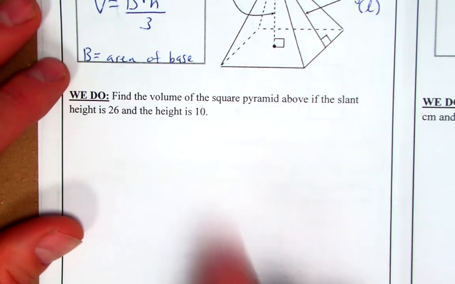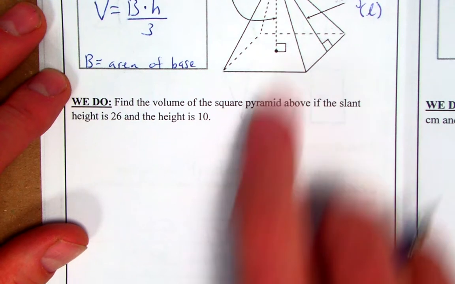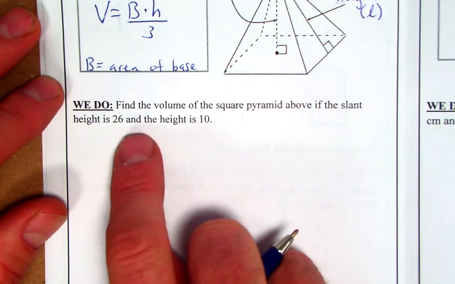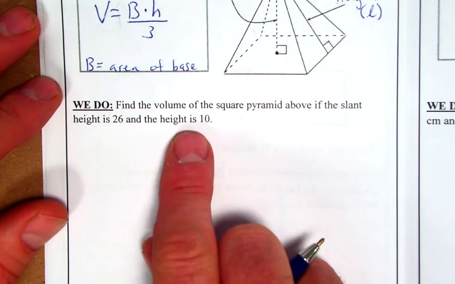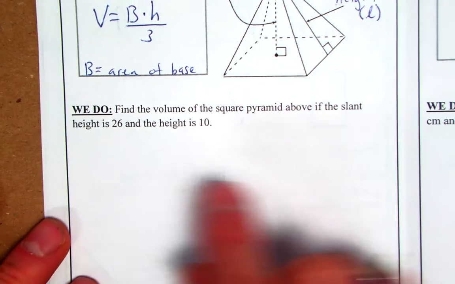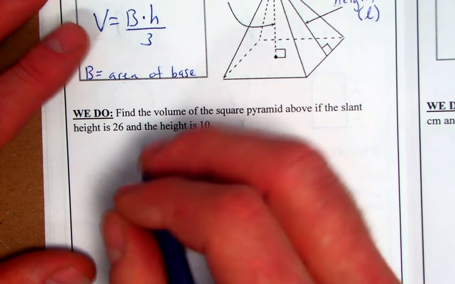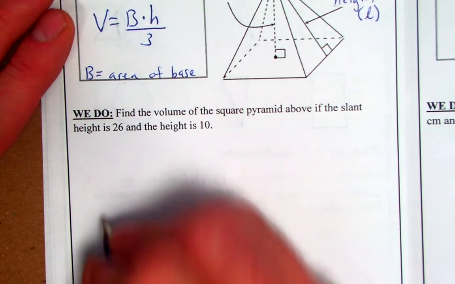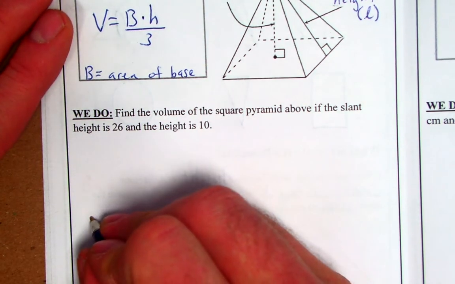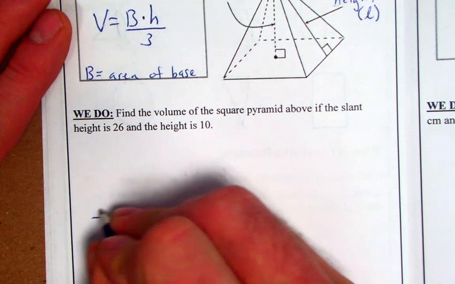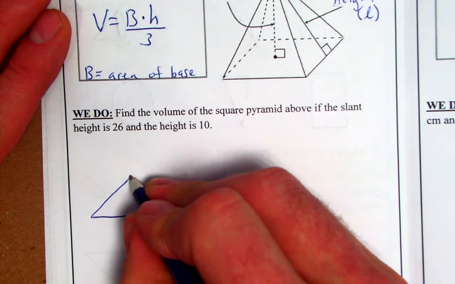Okay, so let's do an example real quick. Find the volume of a square pyramid. That means the base is a square. If the slant height is 26 and the height is 10. Okay. Well, let me show you how to draw a pyramid real quick. If it's a square pyramid and you want to give it some perspective, draw a rhombus.